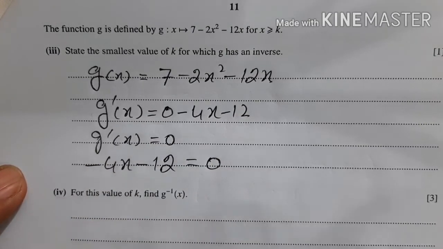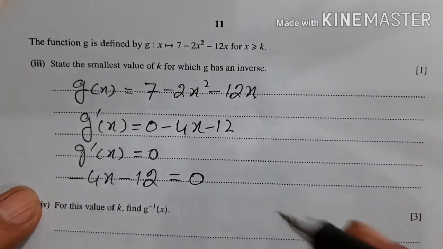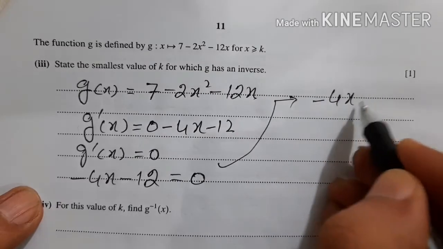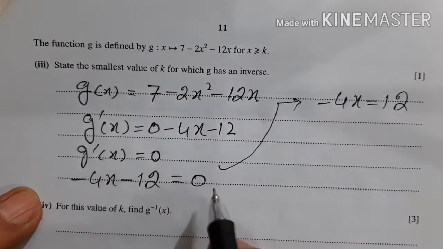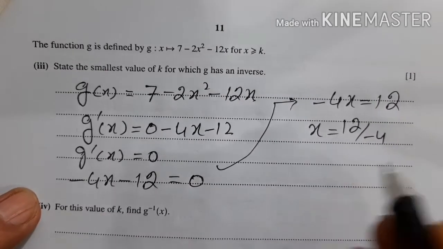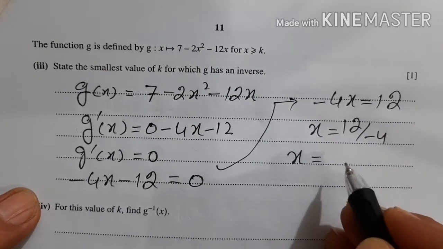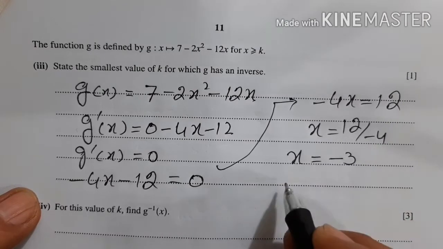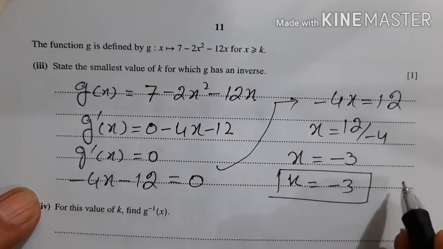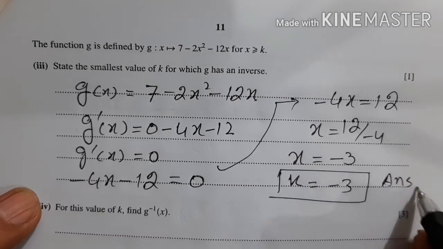So that's why we need to put 0. We'll get minus 4x is equal to 12, because we take 12 on the right side. x will be 12 over minus 4. x is minus 3. Therefore, this is the smallest value of k for which this function has an inverse.